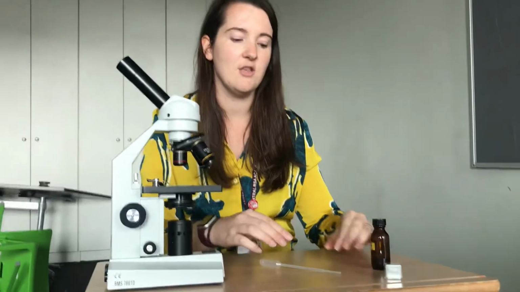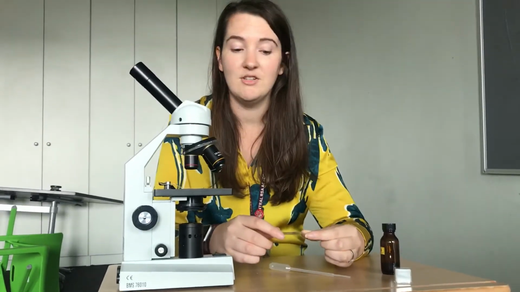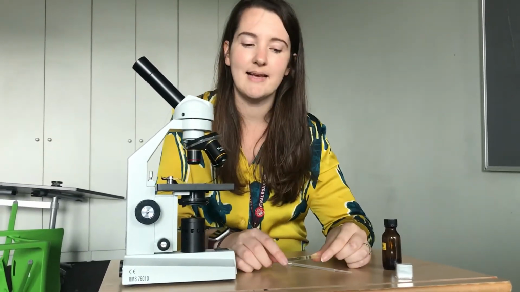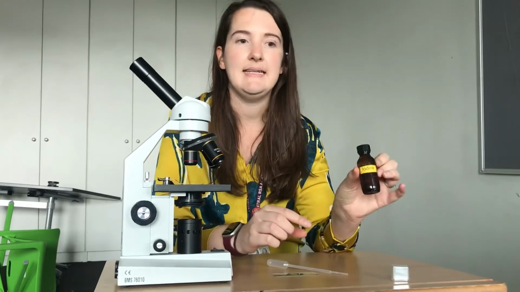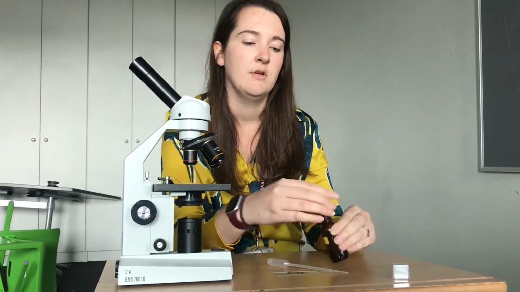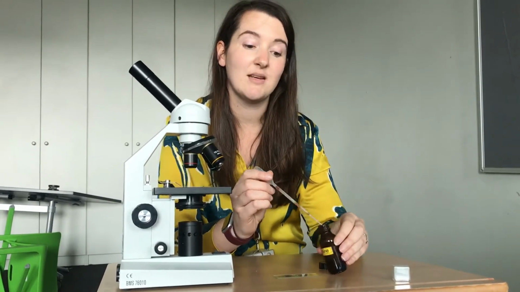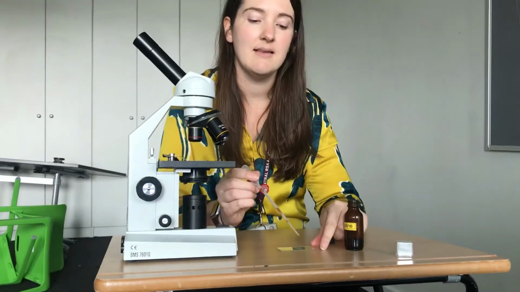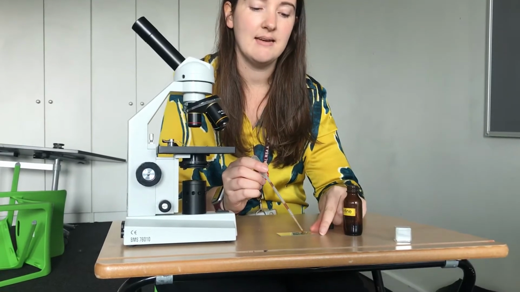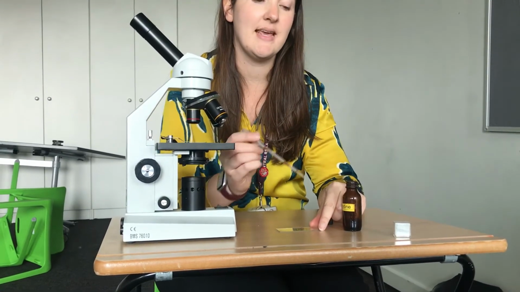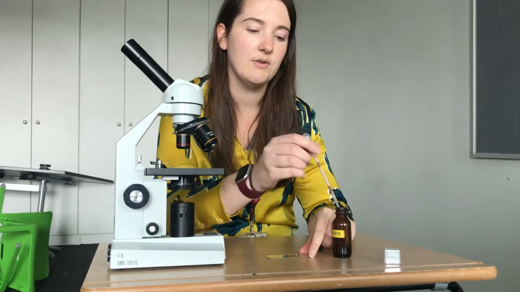So when you've got that and you put it on your slide, you're still not going to see anything unless you stain the cells. So we use iodine to stain the cells. So I'm just going to add a tiny drop of iodine. You have to be really careful with this because it stains. So anything that it goes on, it will stain. So I don't want to get it on my skin or on my clothes or anything like that.